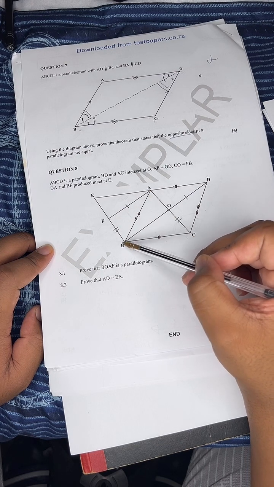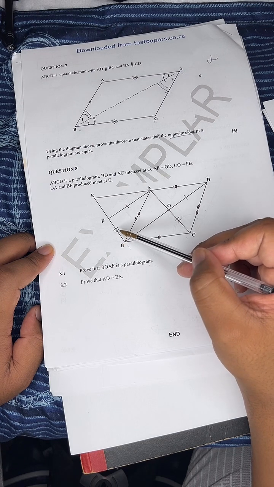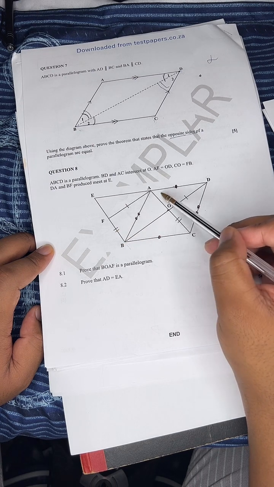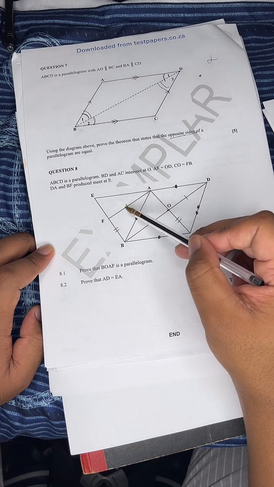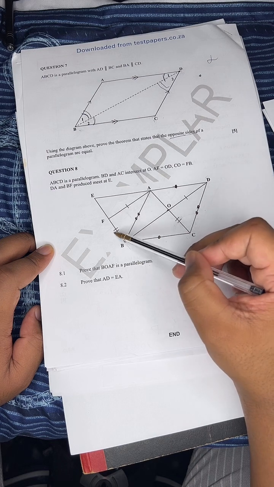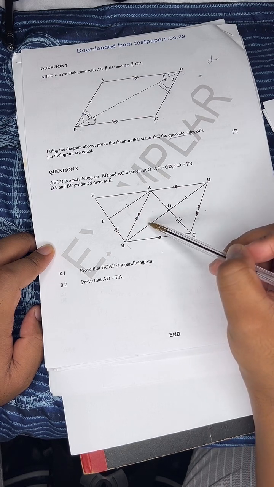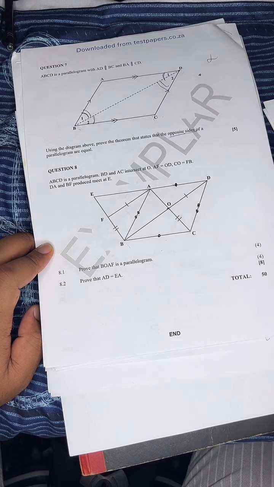You can prove that this side is parallel to this side and this side is parallel to this side, or that this side is equal to this side and this side is equal to this side. Okay, so let's then move.